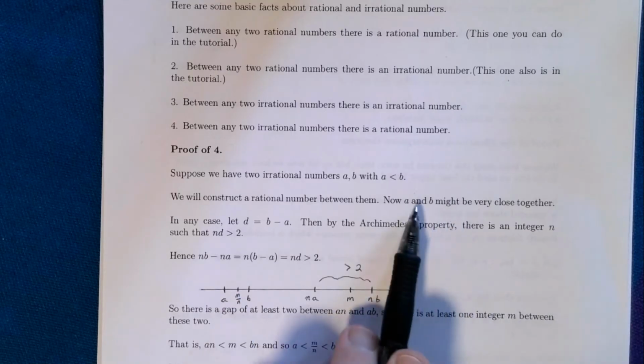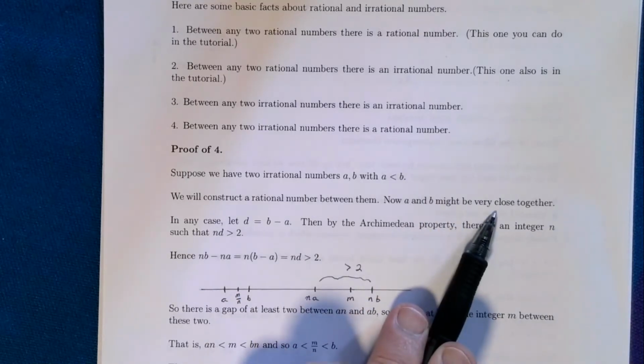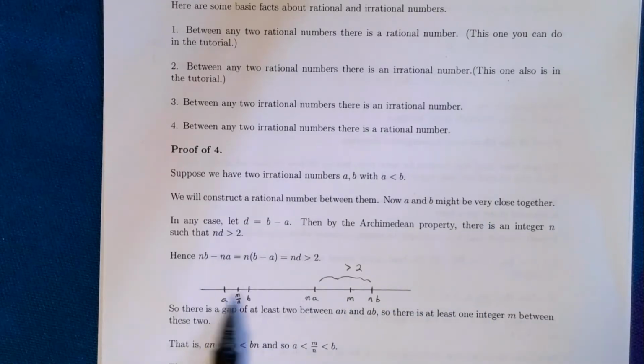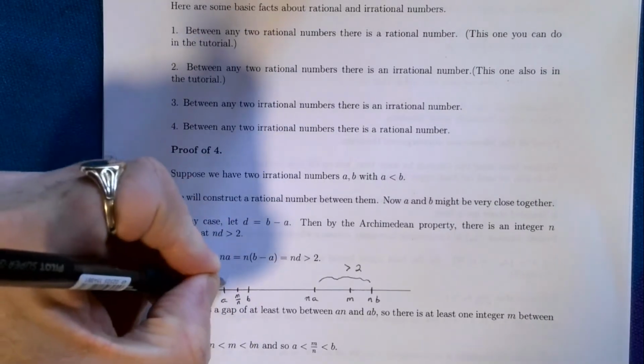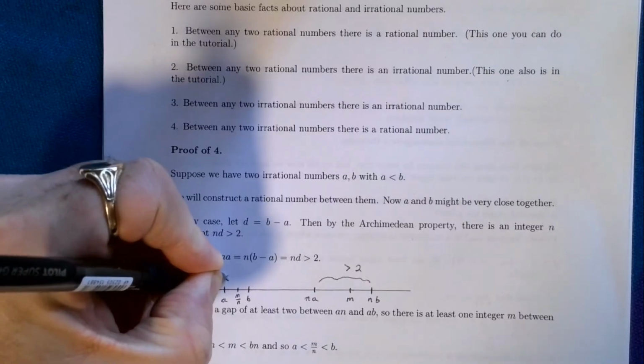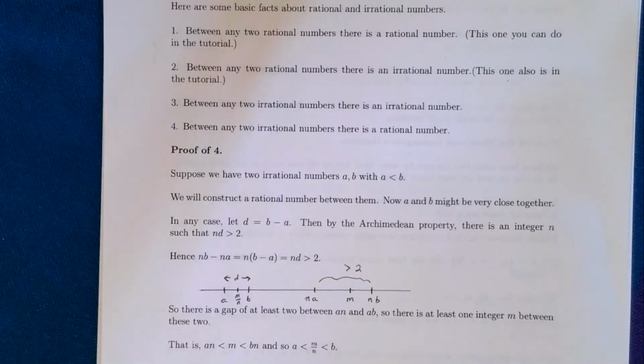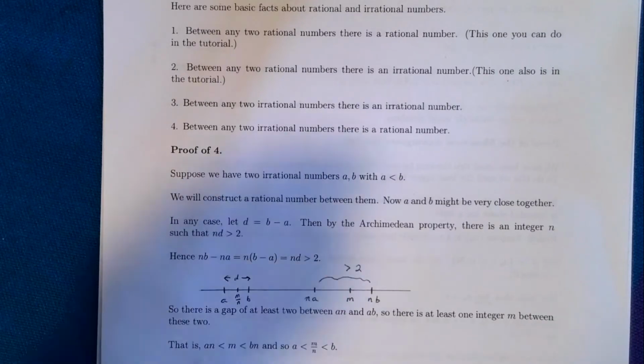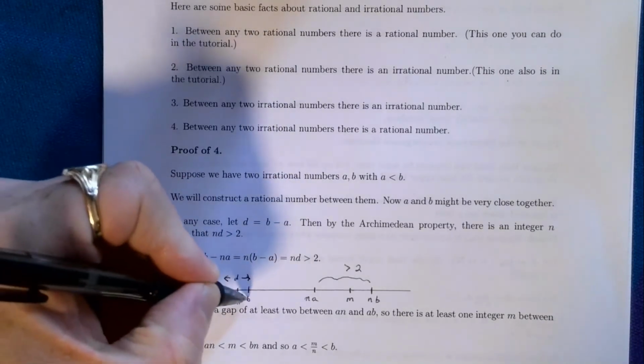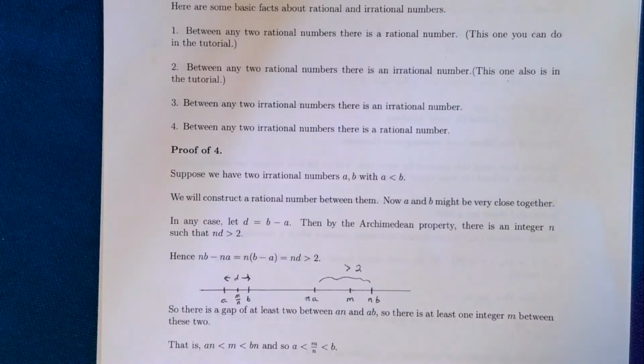Now these might be very, very close together. Okay, these might be extremely close together, these two irrational numbers. In any case, I'm going to measure the distance between them. So d is this distance, b minus a. So that distance there is d. Think of d as being very, very tiny. Think of these two numbers as being very close together. So d is very tiny.